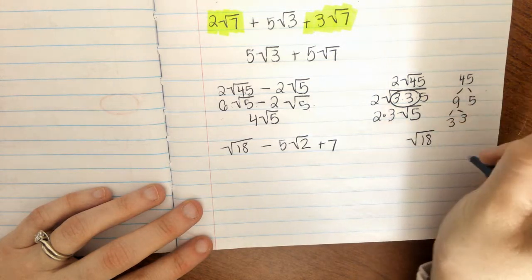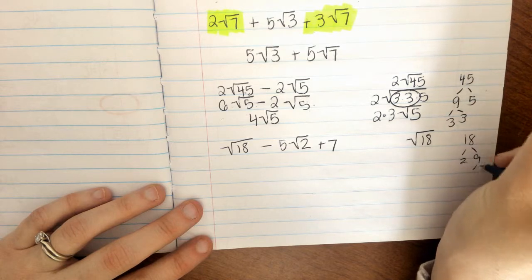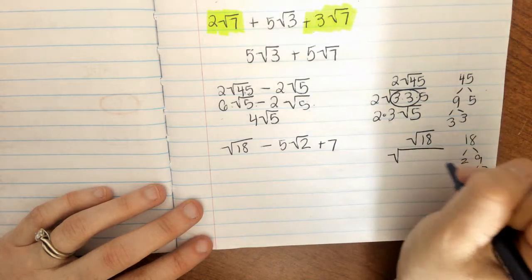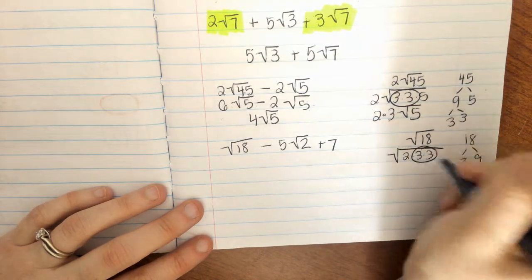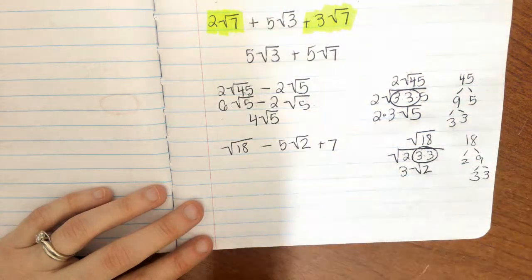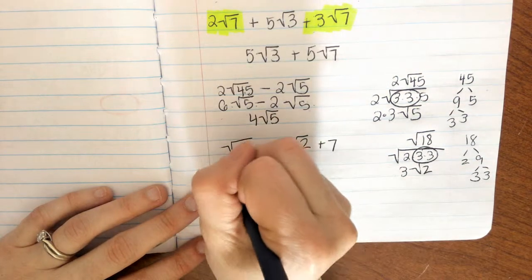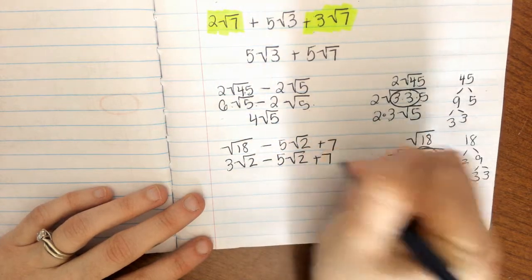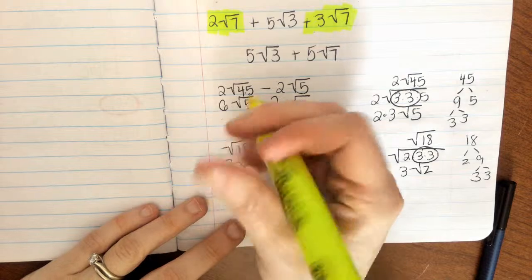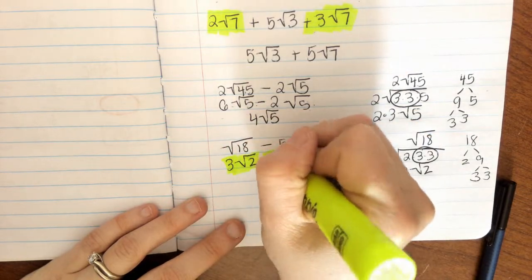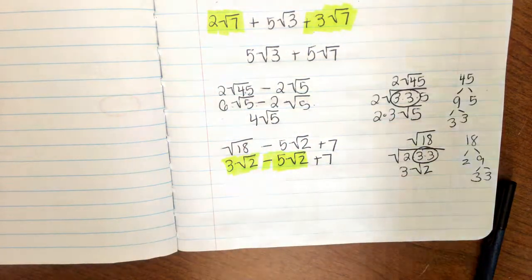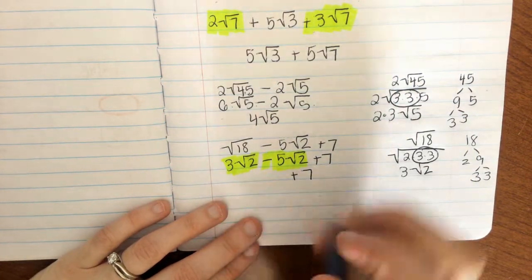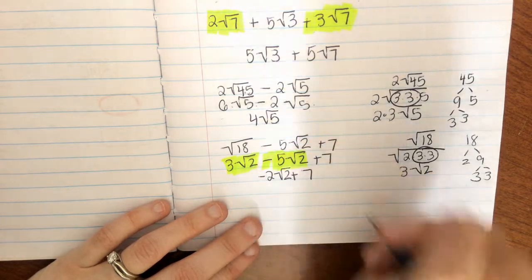So if I simplify that, I get 2 and 9, which is going to give me the same as the one up here. So this will be 2 times 3 times 3. This is coming out. Square root of 3 square root of 2. So this will be 3 square root of 2 minus 5 square root of 2 plus 7. And now you can combine these two terms. The 7 doesn't have a match, so it just comes down. And then 3 and negative 5 will give you negative 2 square root of 2.